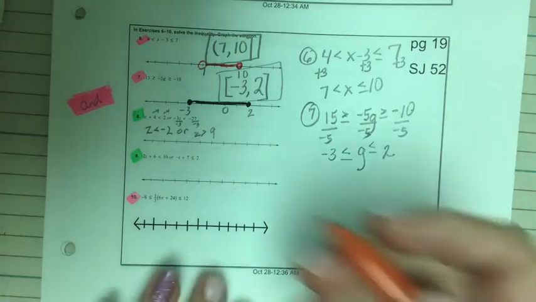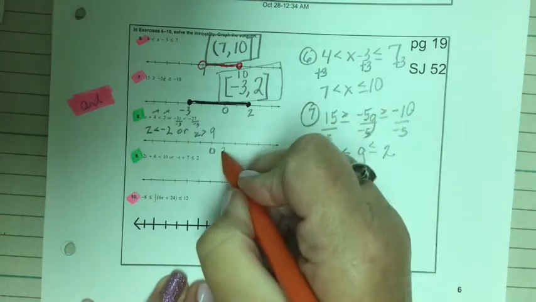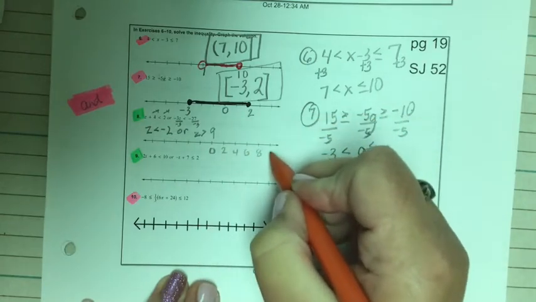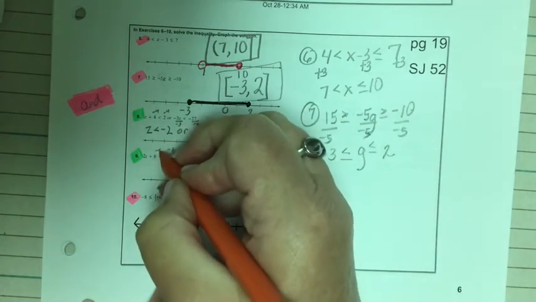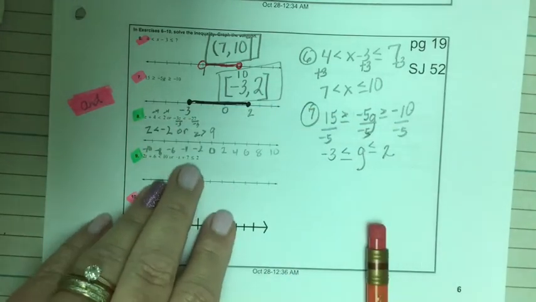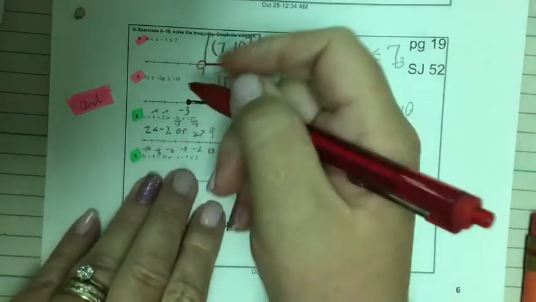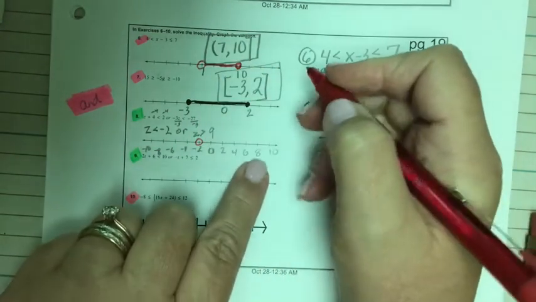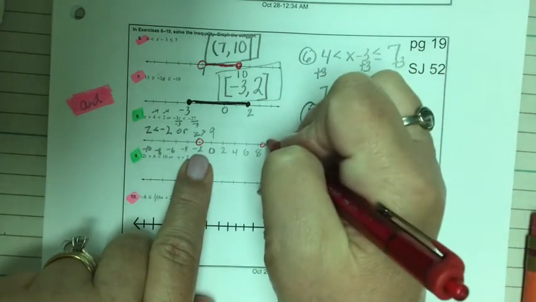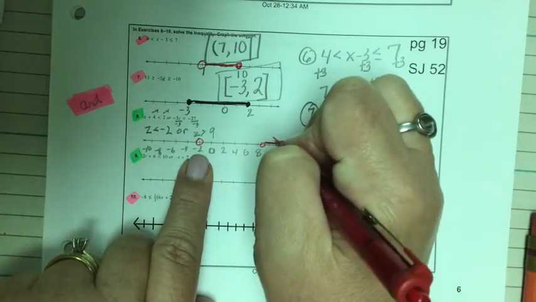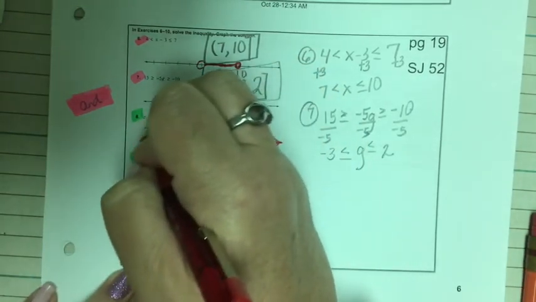Now I'm going to put 0 and I'm going to just go by twos. 2, 4, 6, 8, 10. -2, -4, -6, -8, -10. I'm going to put open circles on both of those numbers. Open at -2. Open at +9. This is an OR, so it's two rays that are put together. So z is greater than 9. Definitely that z is greater than 9. Z is less than -2.